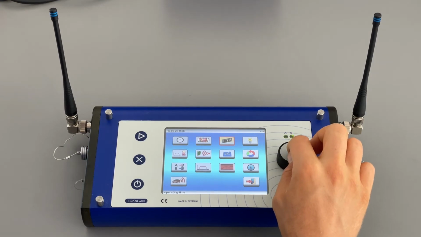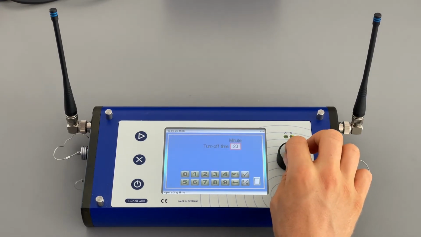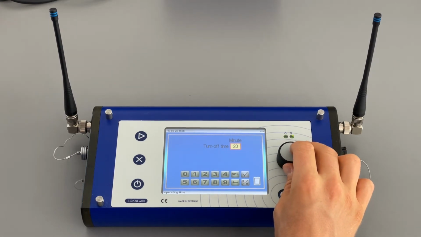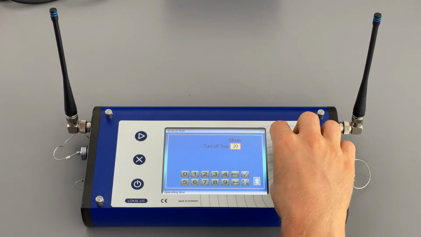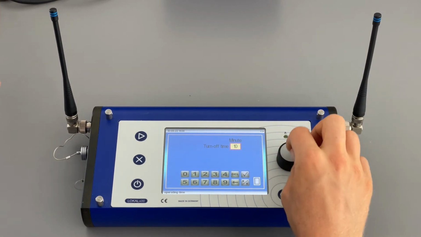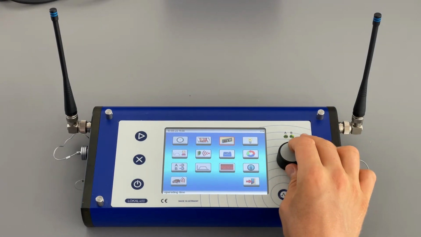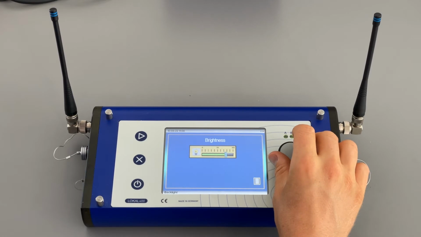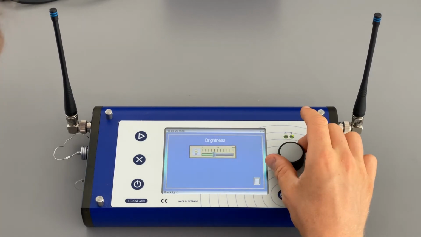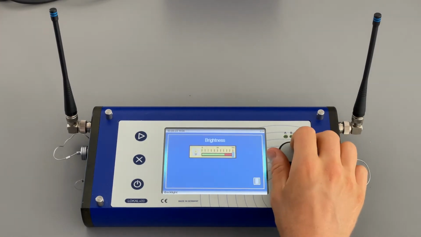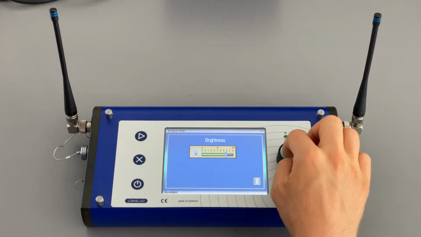Next item shows when this device will shut off automatically after it has not been used. So here is now 20 minutes, so it will turn off automatically after 20 minutes of idle. And you can reduce that, for example, to 10 minutes to conserve battery. The next item, you can change the brightness of your screen between a value of 0 and 100. We recommend to leave it at this value here.